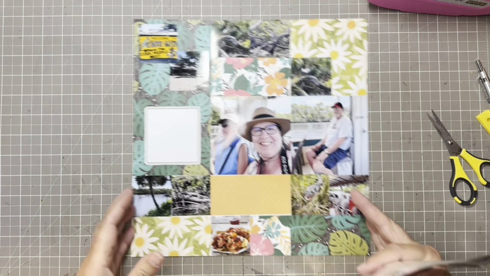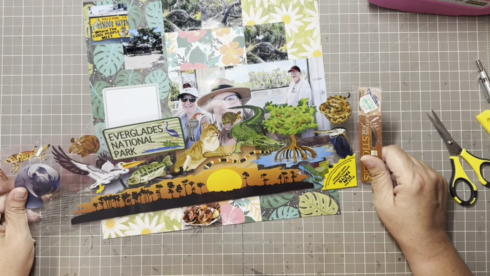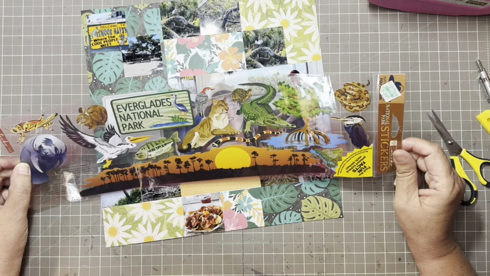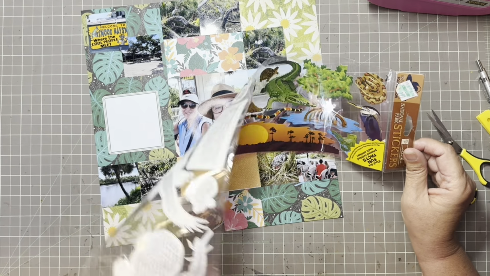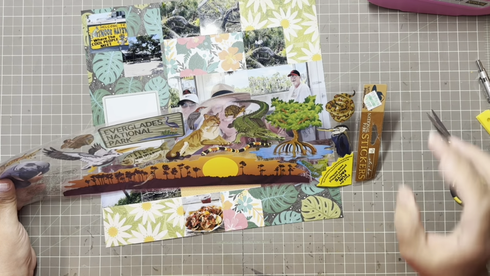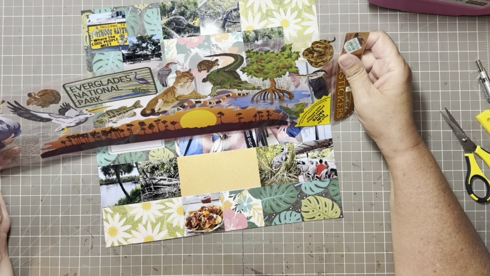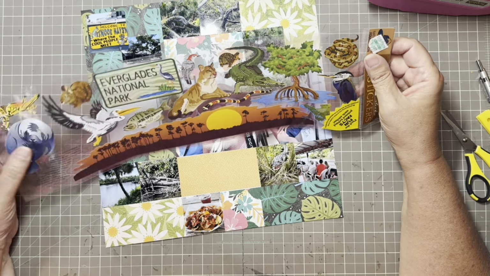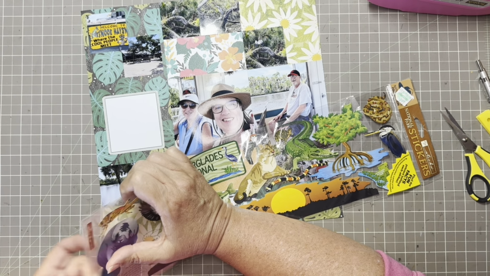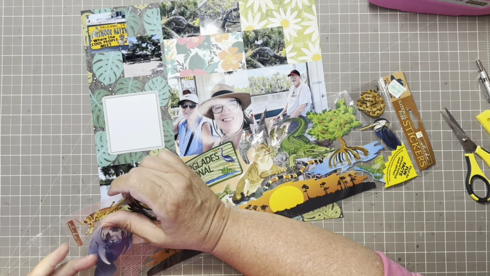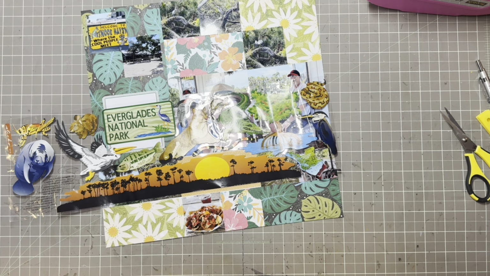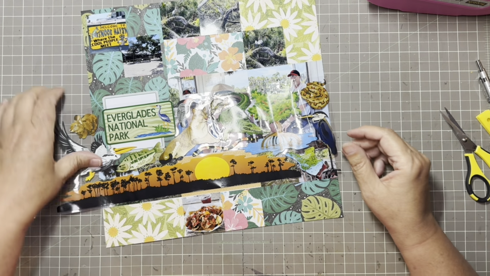one of the things that I did pull out that I've had in my stash forever is this that I got, gosh, at Hobby Lobby, years and years ago. Now, we were not in the Everglades, but there are different animals and things in here that I'm going to use to decorate. I know that we saw pelicans, we saw alligators, we saw turtles. I think we even saw a snake. So I'm going to try and put as many of these on because, again, I've had this forever.